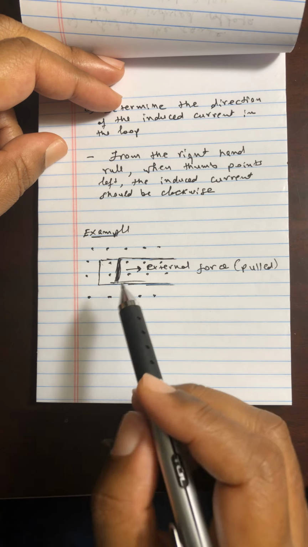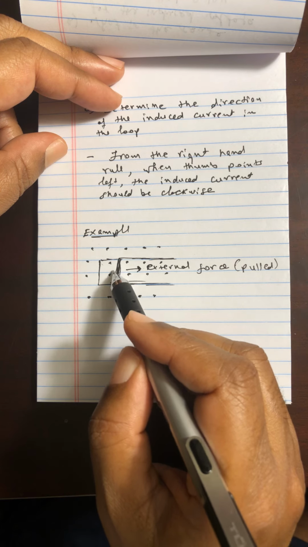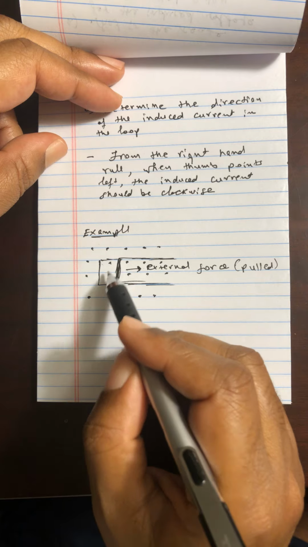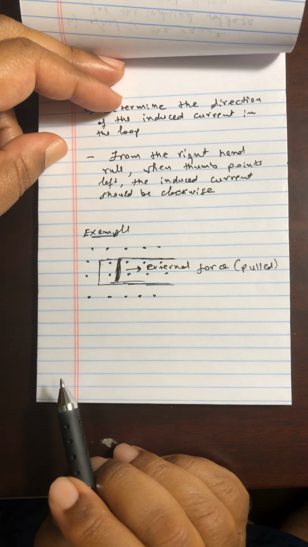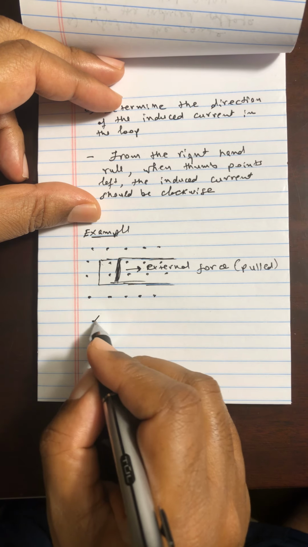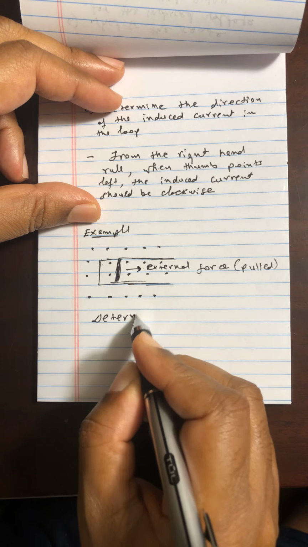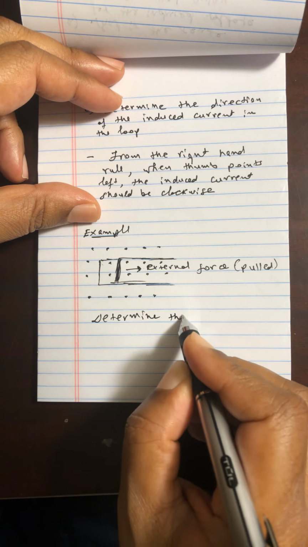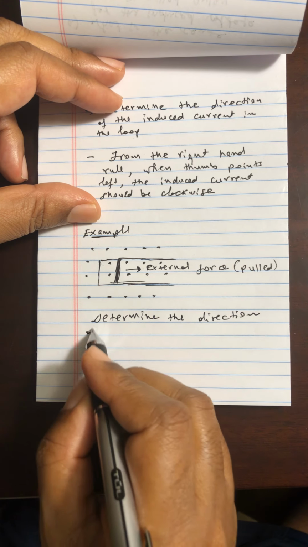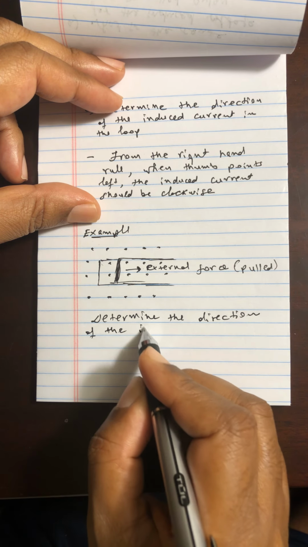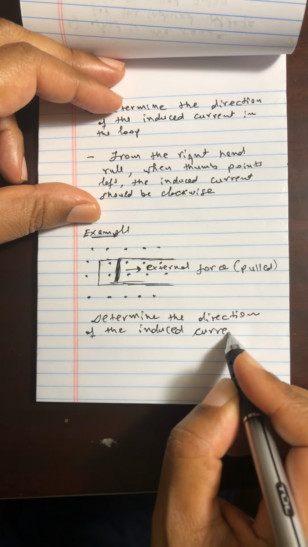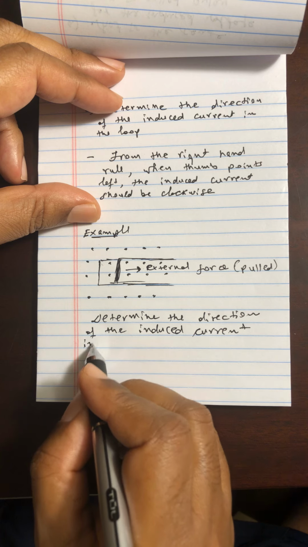So what we want to find out is whether the induced current is flowing counterclockwise or up the rod, or is it going clockwise or down the rod? Determine the direction of the induced current in the rod.